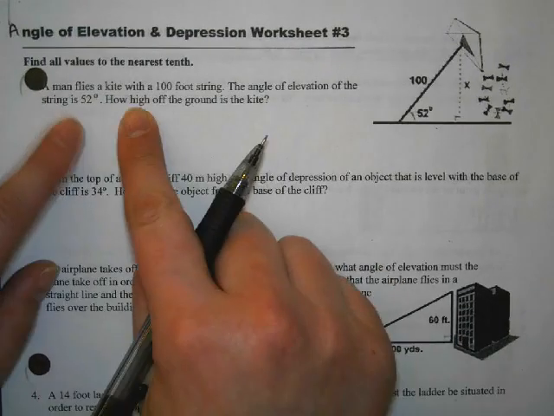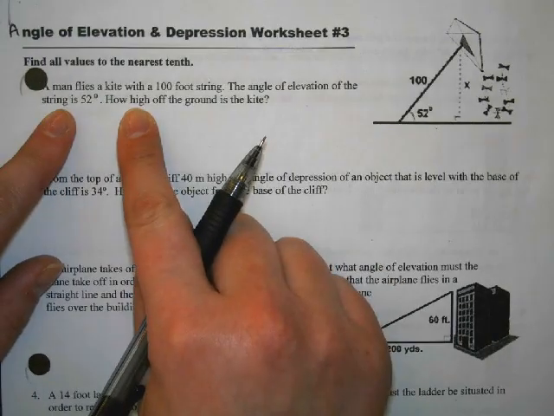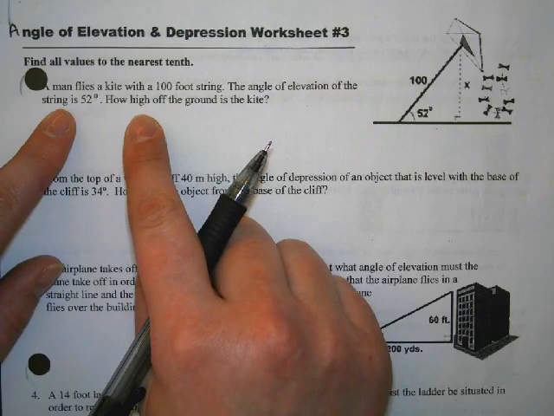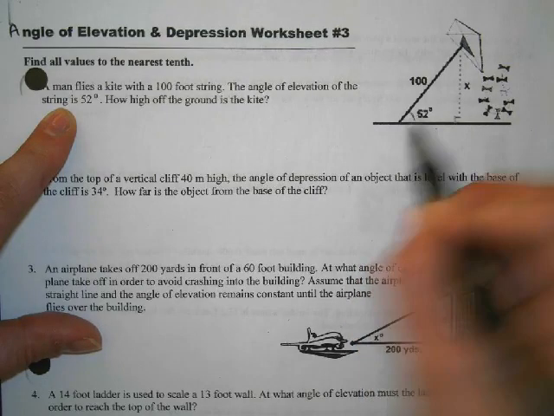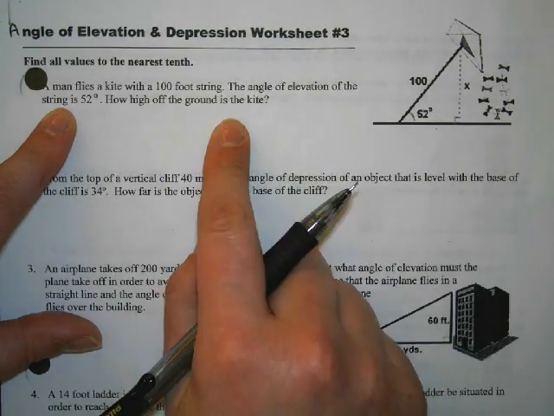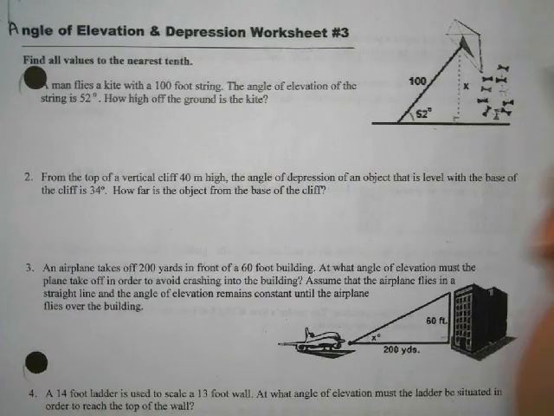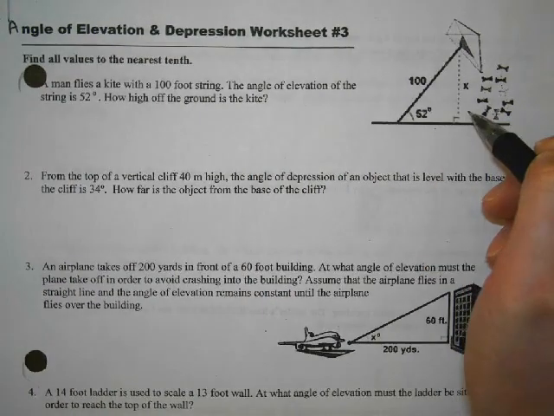All right, number one, a man flies a kite with a 100-foot string. The angle of elevation of the string is 52 degrees. So you can see that it did angle of elevation because it went straight out and up. How high off the ground is the kite? So they drew the picture perfectly for you and labeled it. And so we just have to do what?